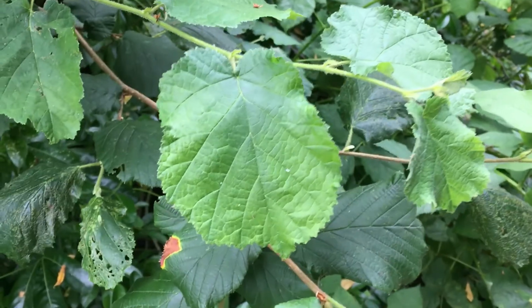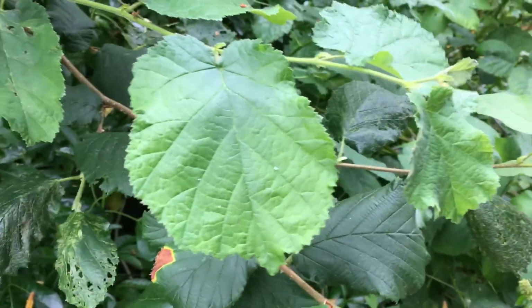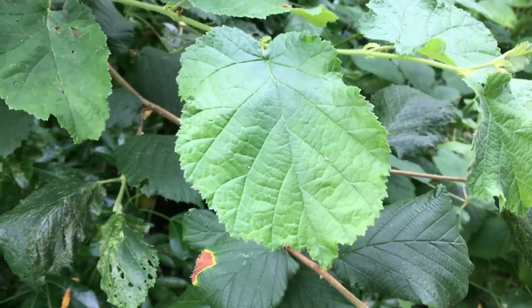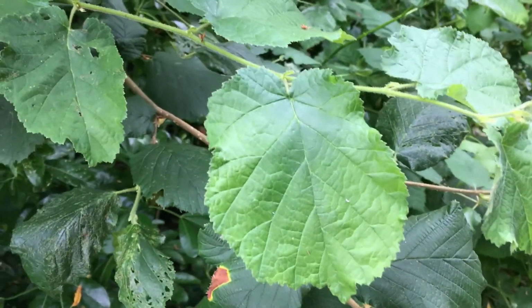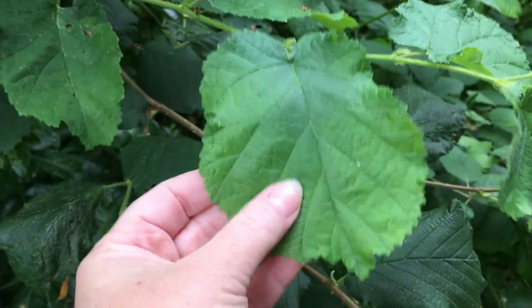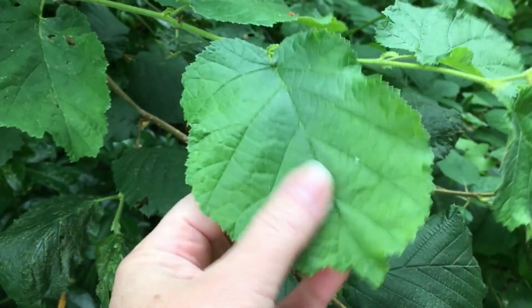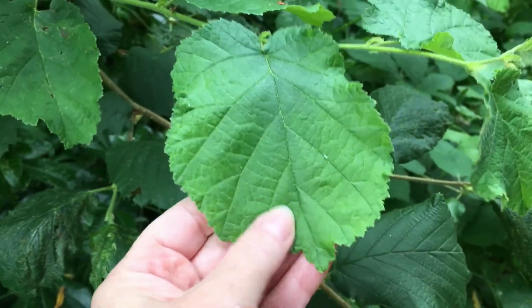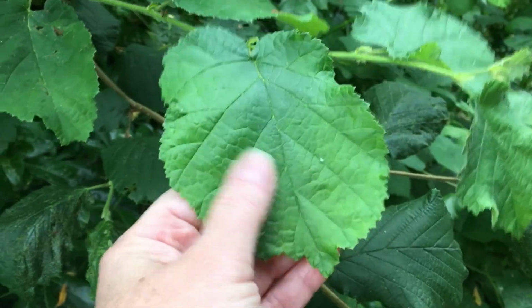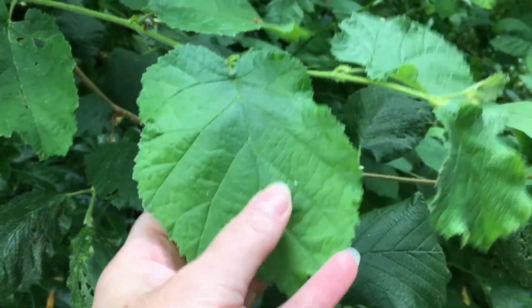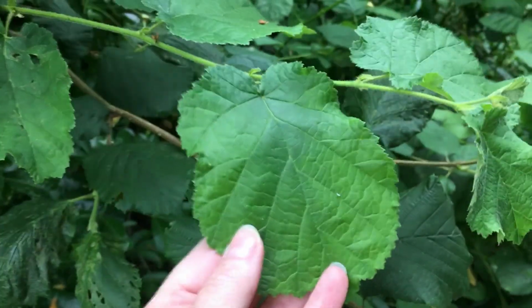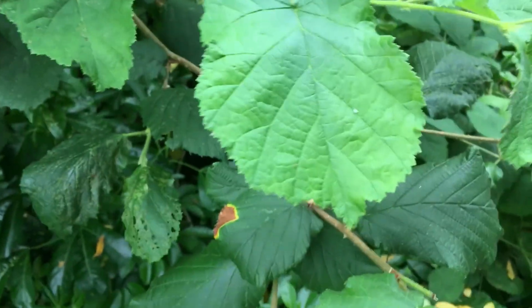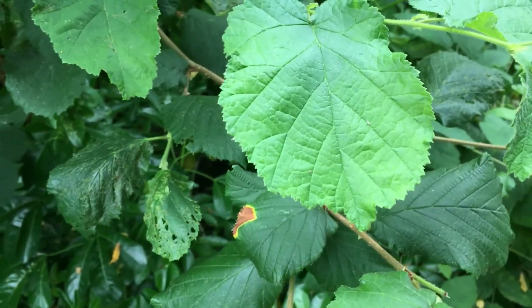All right, here's another new one for today. This is hazelnut, beaked hazelnut, one of our native plants. If you touch the leaf, it's a little bit fuzzy, so it's pubescent. It has hairs on both the top and the bottom, so you can feel those. It's fairly soft, not quite as soft as the thimbleberry that, remember, we saw last week, but it does have that pubescence of hairs on it.